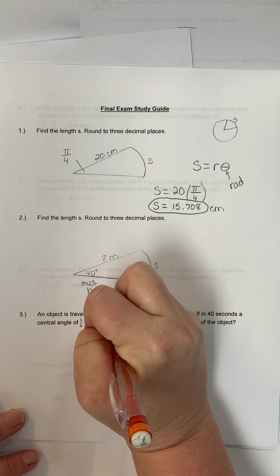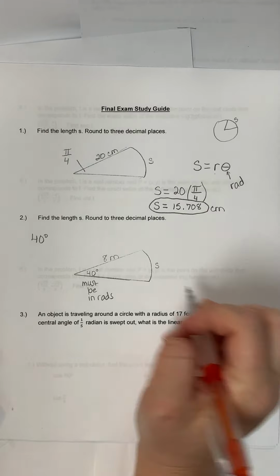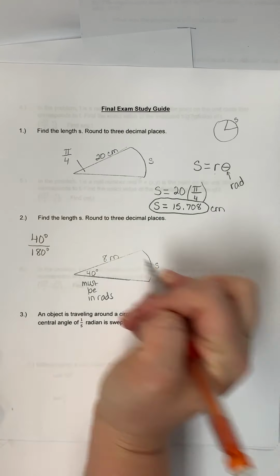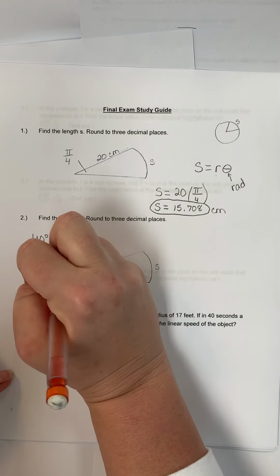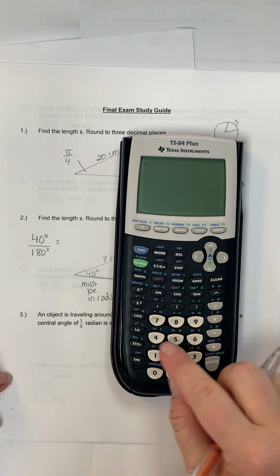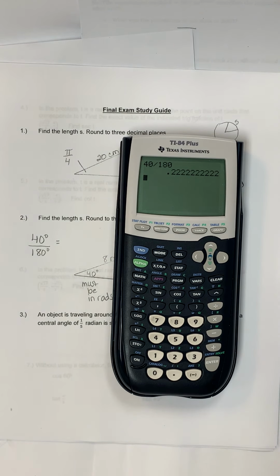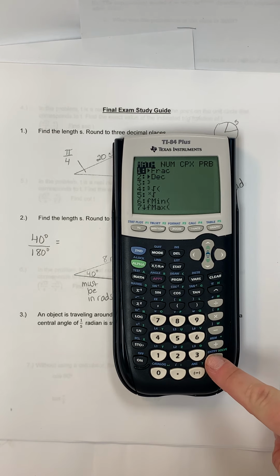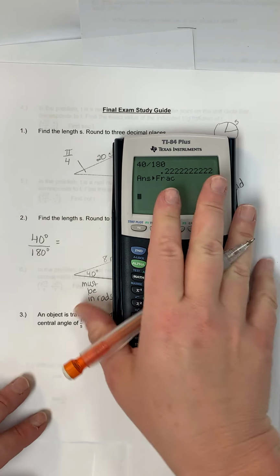So if you recall how to do that, we're going to take 40 degrees and divide it by 180 degrees, because really what you're doing is multiplying it by pi over 180. Okay, we're going to reduce that. So in my calculator, I'm just doing 40 divided by 180. I get that funky little decimal there. So I'm going to go to math, frac, and this gives me 2/9.